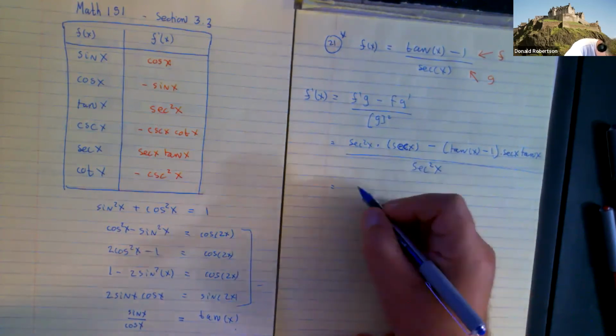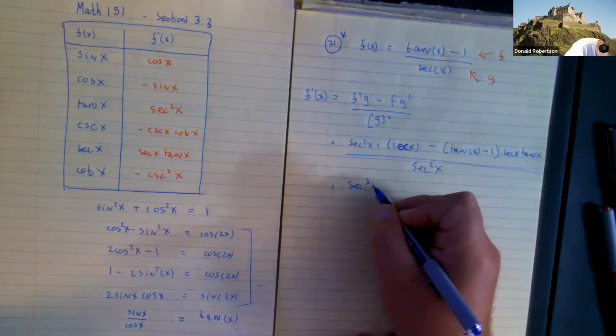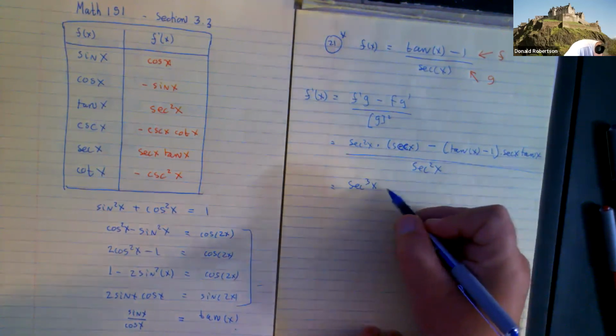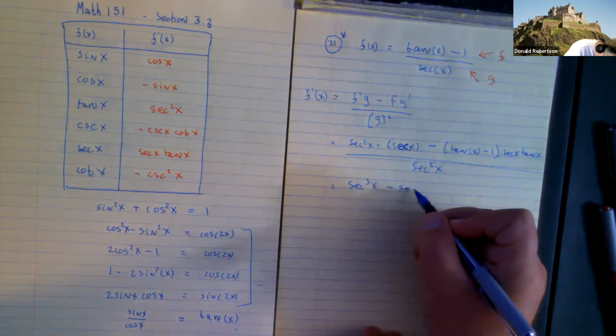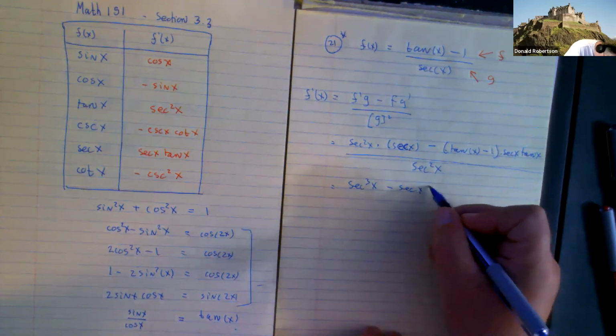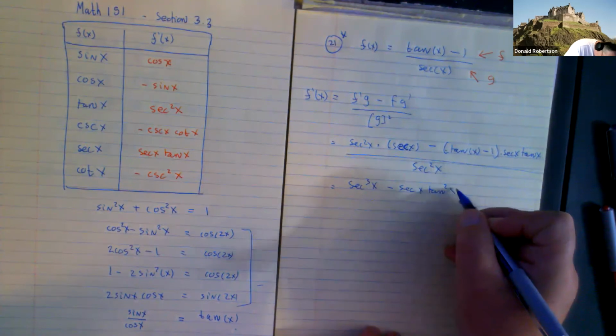So what do I have? I have a secant cubed x, take away this times this, so take away a secant x tan squared x.